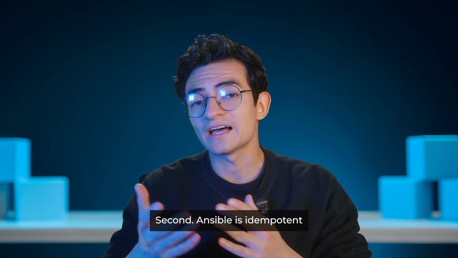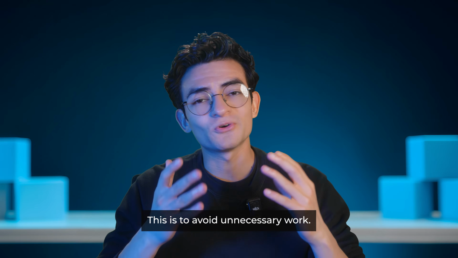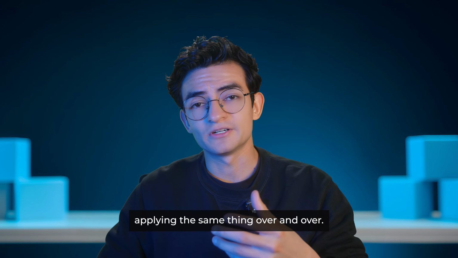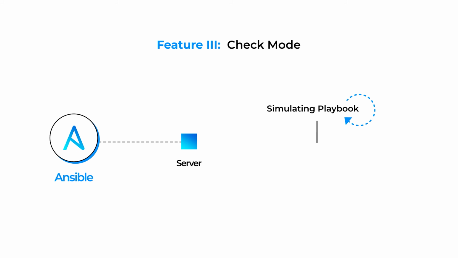Second, Ansible is idempotent. You can run the same playbook 10 times on the same server and nothing is going to break. Ansible checks and compares the current configuration before applying the new one, and it only applies changes if something is actually different. This is to avoid unnecessary work. Basically, it prevents applying the same thing over and over. And third, that I like a lot, Ansible supports check mode, a way to simulate changes without actually applying them.